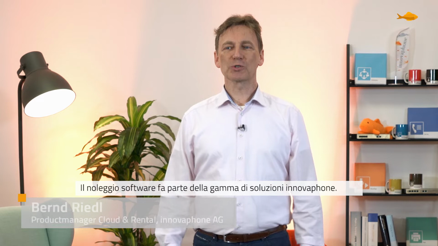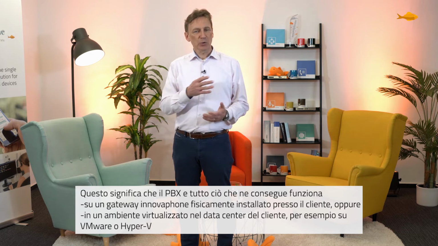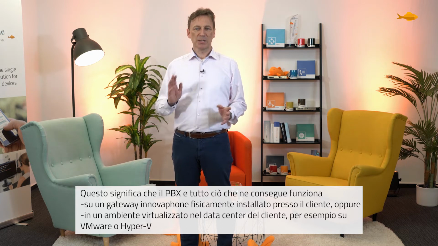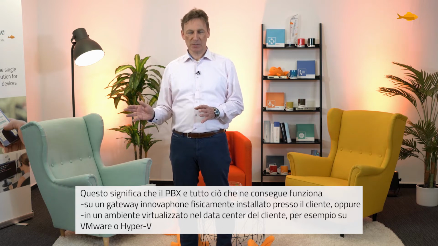As part of our portfolio, innovaphone also offers software rental. This service is aimed at partners who want to ensure the operation of a communication solution via OPEX. That means the PBX, including everything that comes with it, is running either on an innovaphone gateway physically located at the customer's premises or virtualized in the customer's data center, for example based on VMware or Hyper-V.